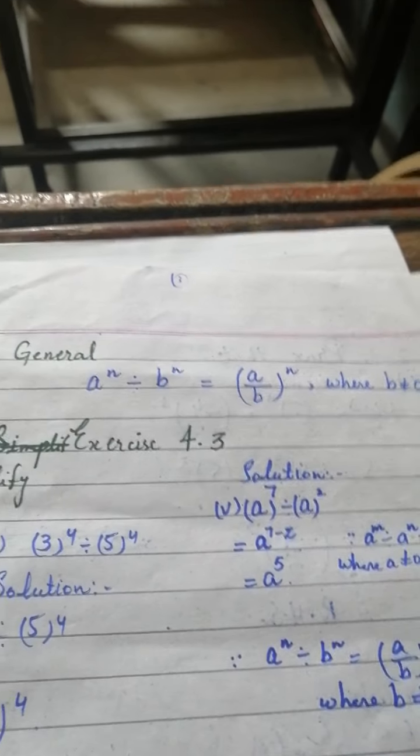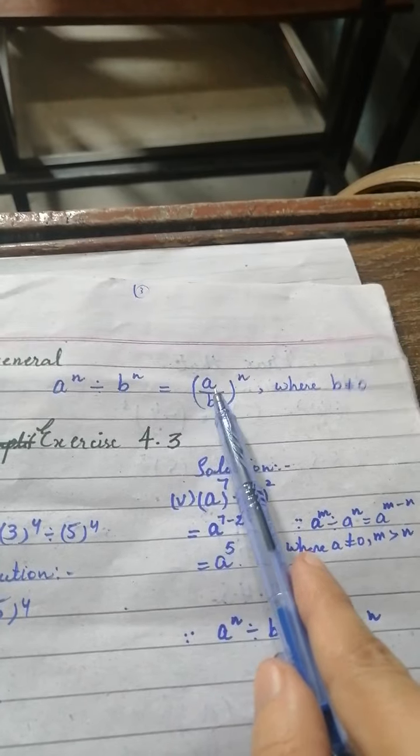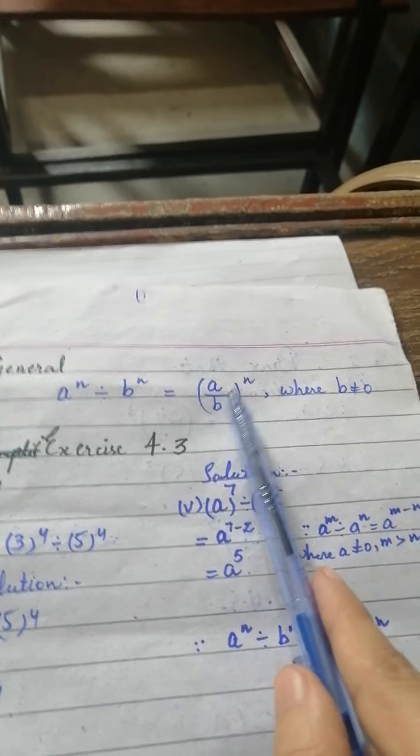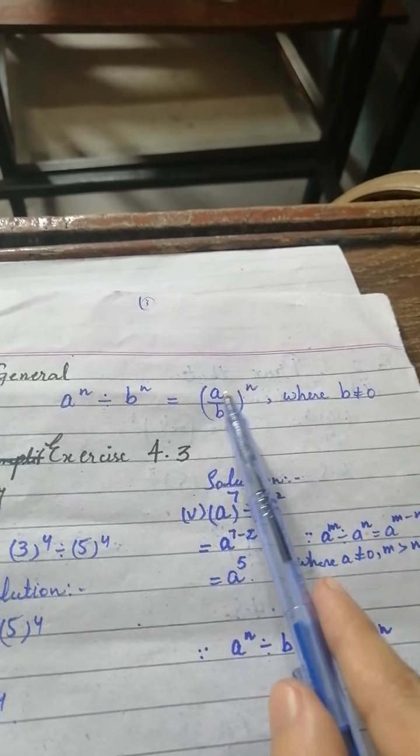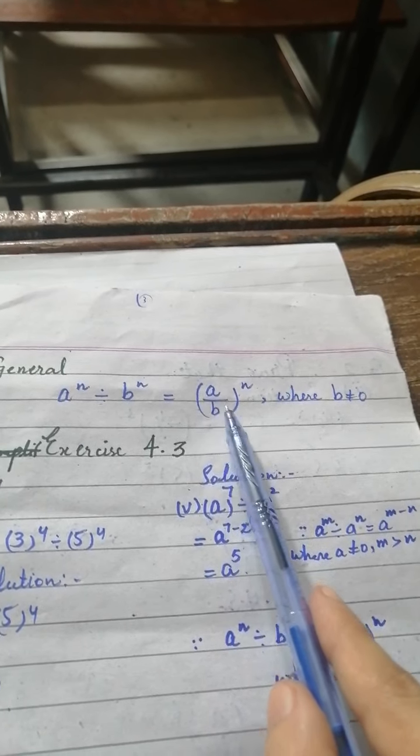In general, we write when bases are different and exponents are same, a raised to power n divided by b raised to power n will be equal to a over b to the power n. We can write it in single form, where b can never be 0 because our denominator can never be 0.